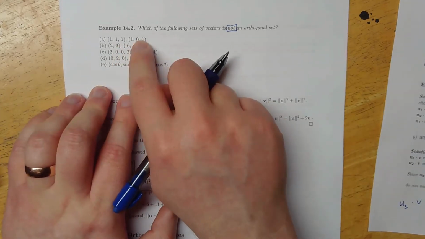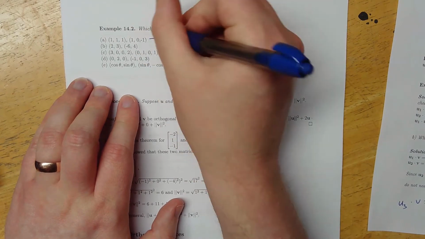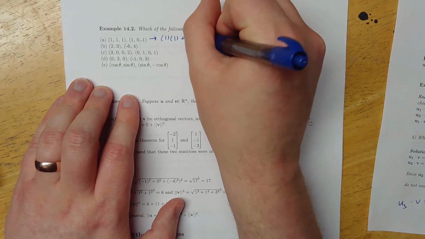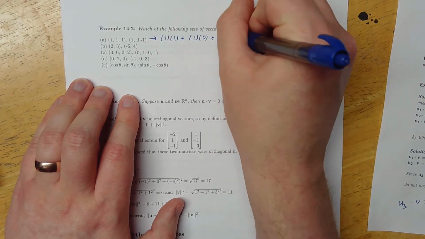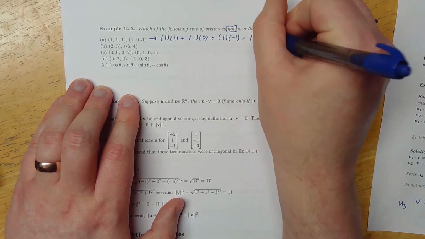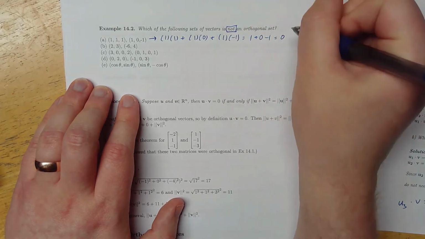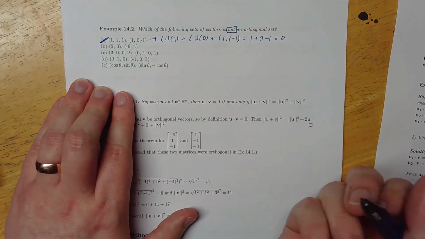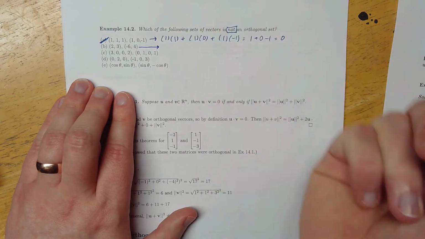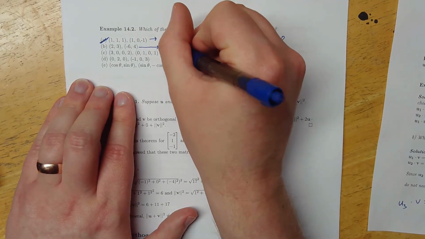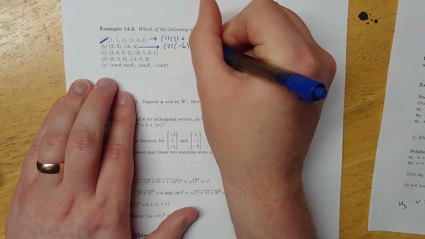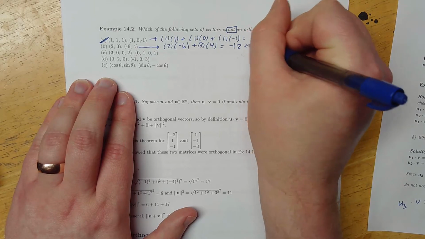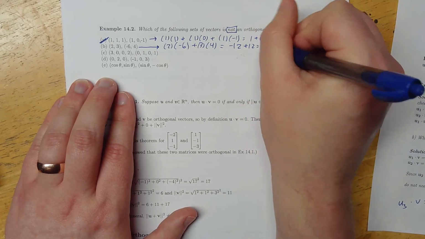So if we take this dot product, we'll get 1 times 1 plus 1 times 0 plus 1 times negative 1, which will be 1 plus 0 minus 1, which will be 0. So this is going to be orthogonal. So we don't want those. Next we'll check if this is orthogonal. So we'll get 2 times negative 6 plus 3 times 4, which will be negative 12 plus 12, which will be 0.